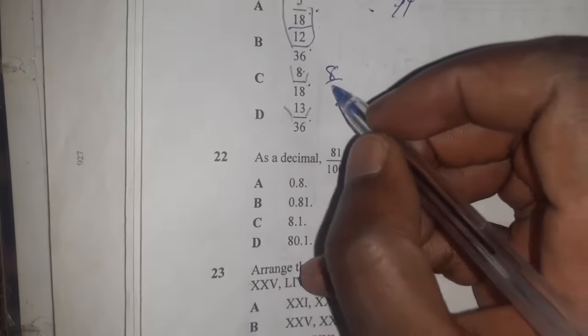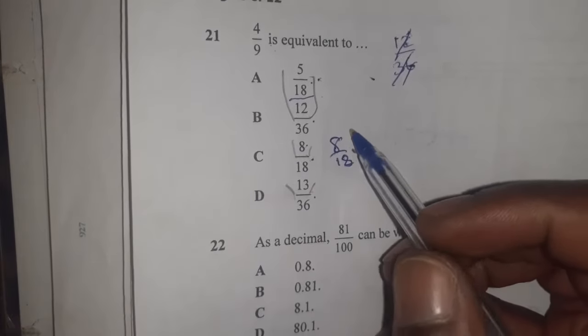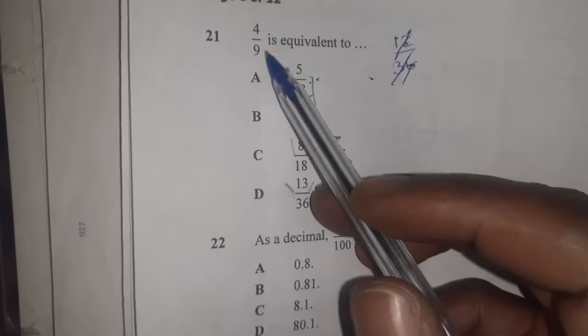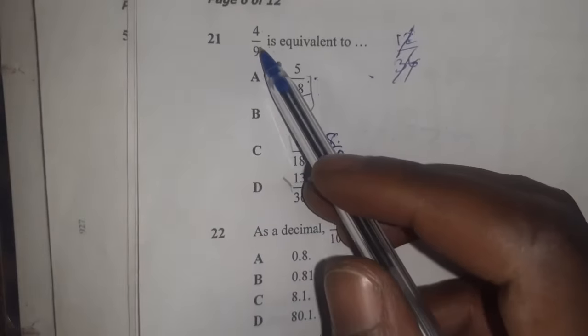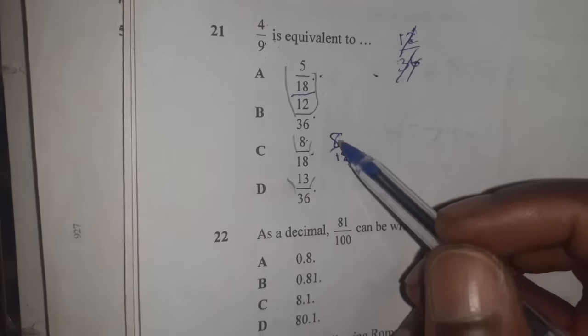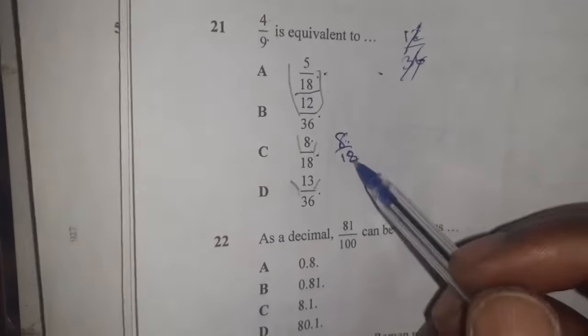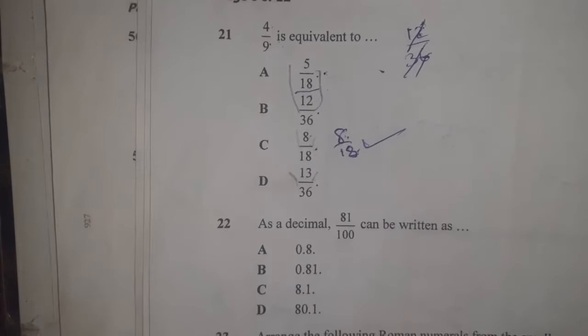The way they were written. So here there is 8 over 18. 8 over 18, that is our answer. So both of these are multiplied by 2. This one you multiply by 2, it will bring you to 8. This one multiplied by 2 brings you to this one. Or if you want, you can do the opposite. When this one is divided by 2, you get 4. This one is divided by 2, you get 9. So this is the correct answer, C.